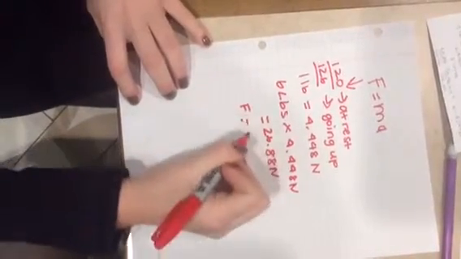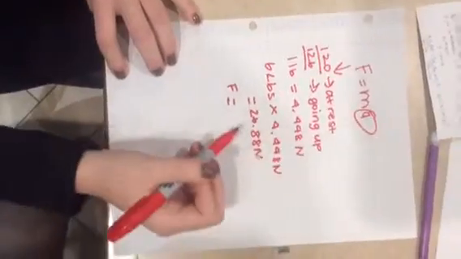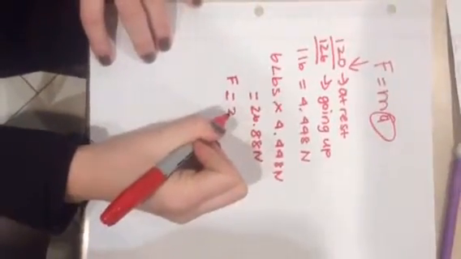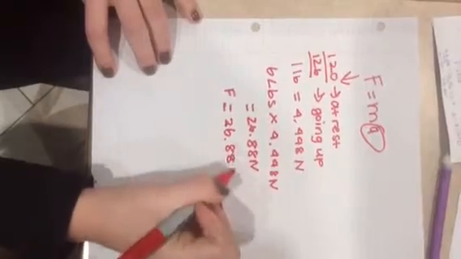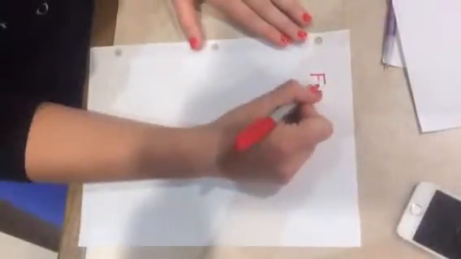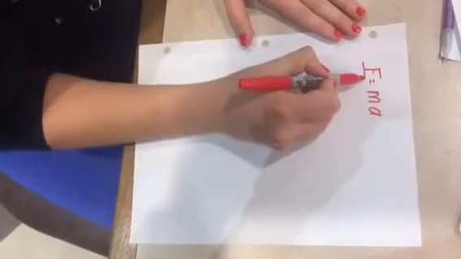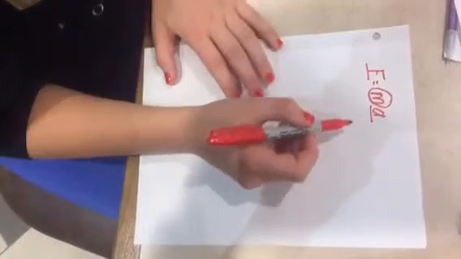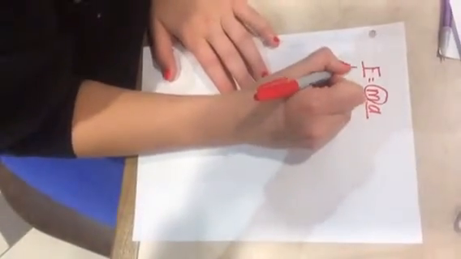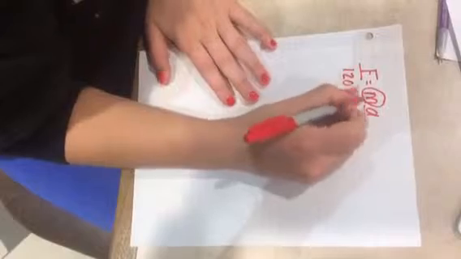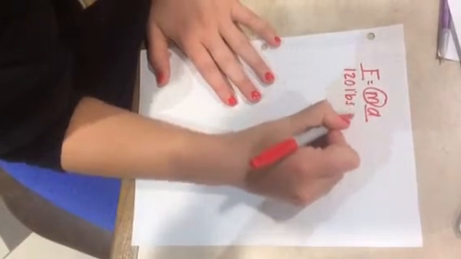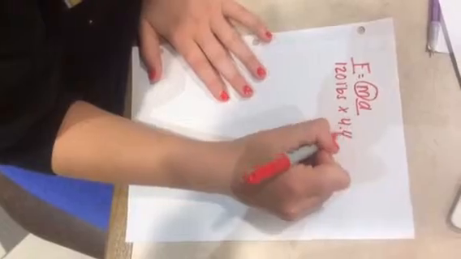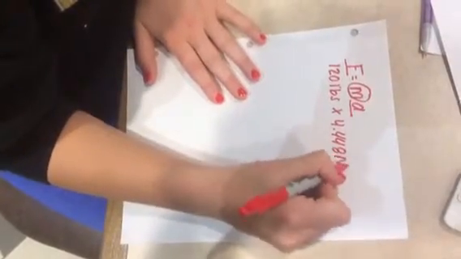So our force, in order to find the acceleration of the elevator, which is what we're trying to find, is going to be 26.88 newtons. Since we already found force, now we're going to be finding mass to get the acceleration of the elevator. You're going to take your weight at rest, so I'm taking 120 pounds, and I'm going to multiply that by 4.448 newtons per pound.